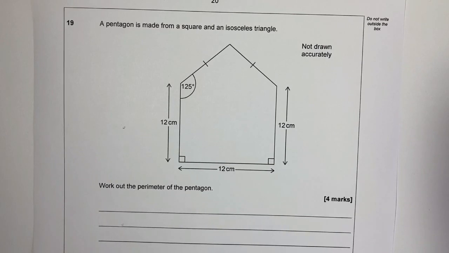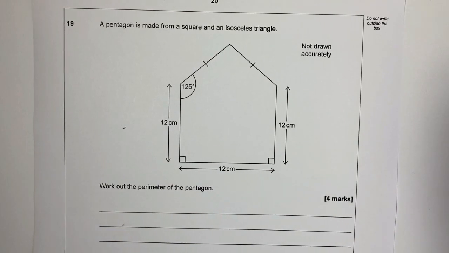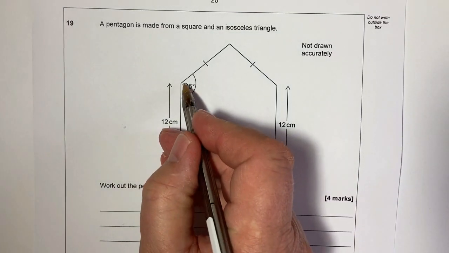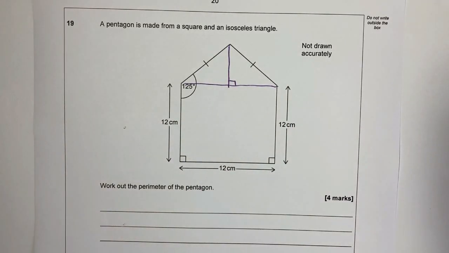Okay, so the pentagon is made from a square and, importantly, an isosceles triangle. What that means is, if it's isosceles, then this length and this length are exactly the same. But because it's an isosceles triangle, it's also made up of 2 right angle triangles, and I can use that information to figure out the slope length, because the question is asking us to work out the perimeter of the whole pentagon.